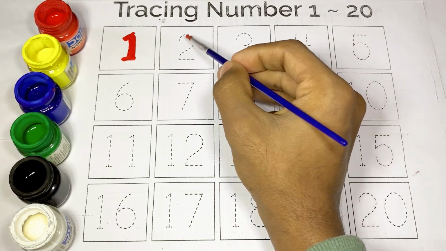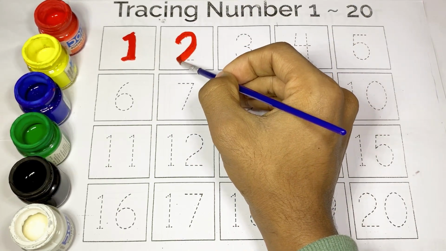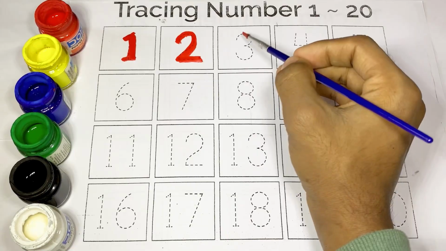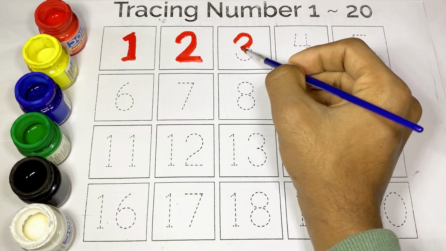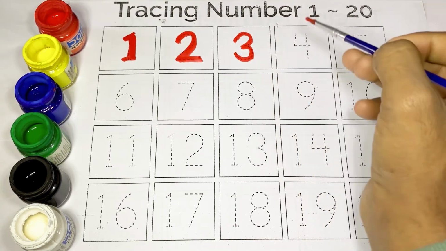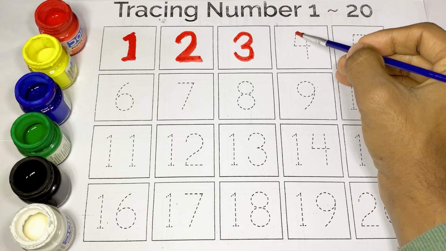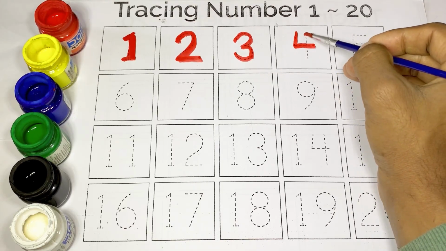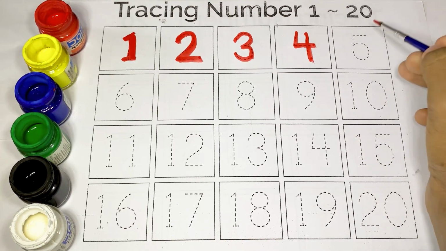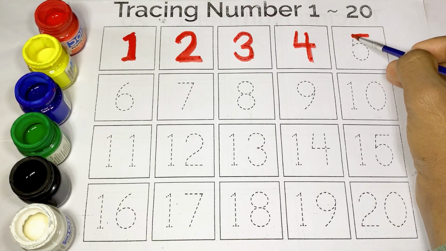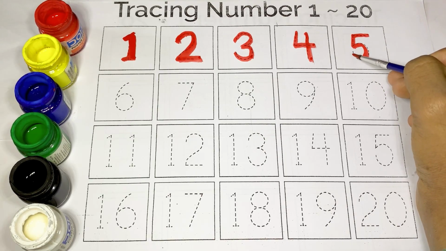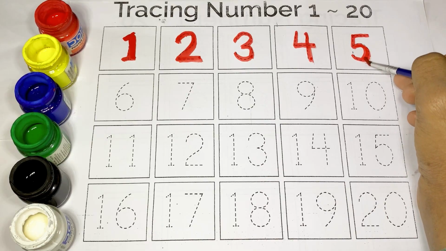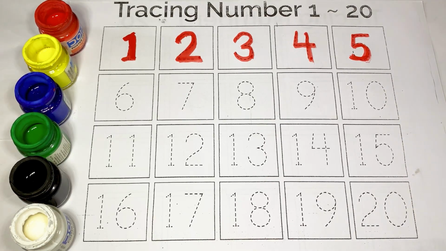This is 2. T W O. 2. This is 3. T H R E E. 3. This is 4. F O U R. 4. This is 5. F I V E. 5. Kids, next is 6, and use yellow color.